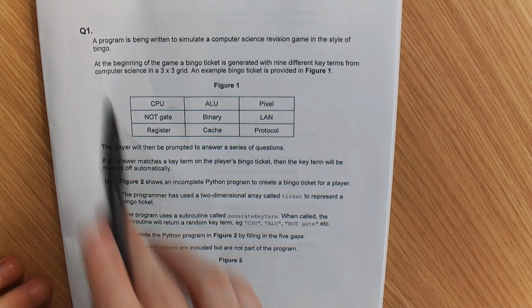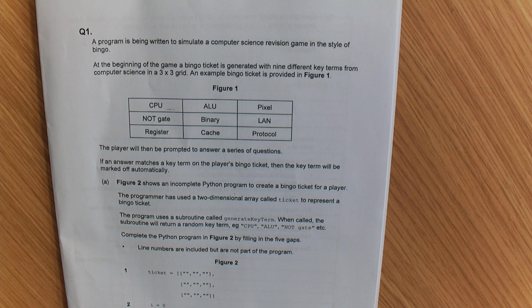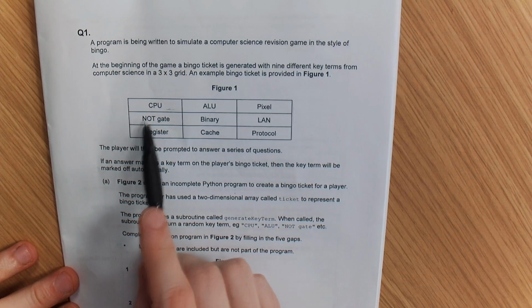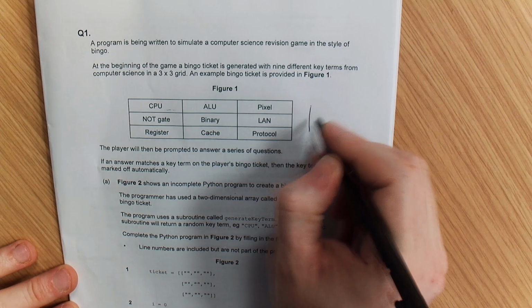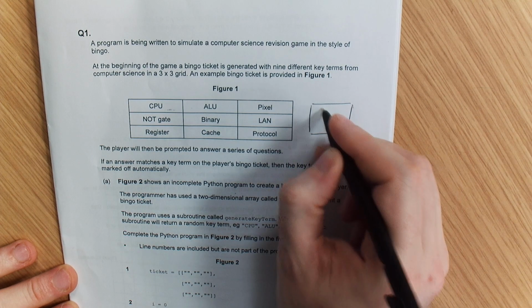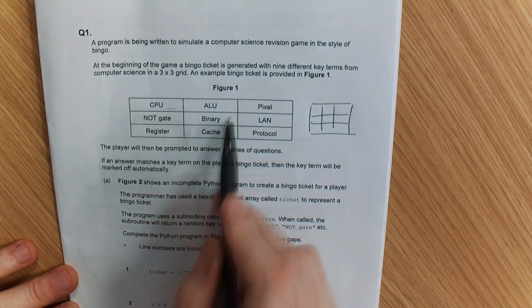So this program here is a bingo program. Basically, you have an empty grid, and when words or an item are found, it's going to play a game of bingo. That's what you'll find out. And I've given you an example grid here with all the terms in, so you know that there is a grid there as such, okay? So you can even see that.